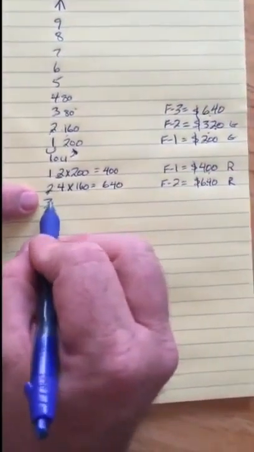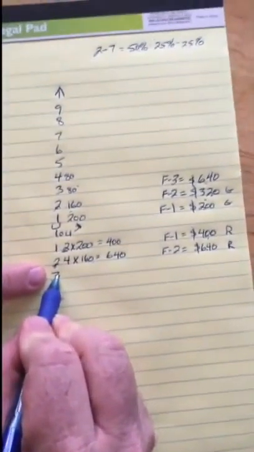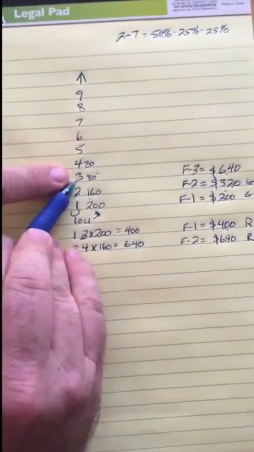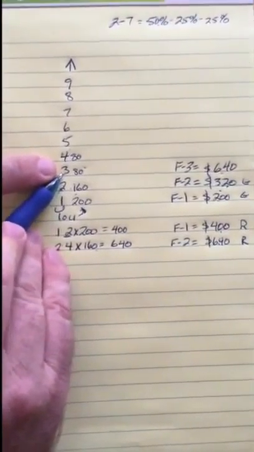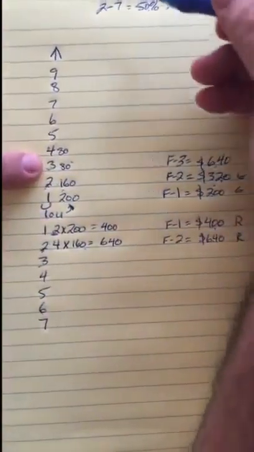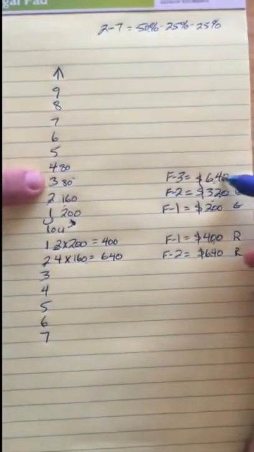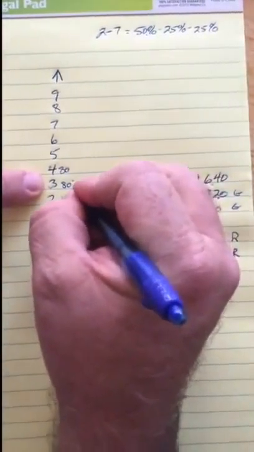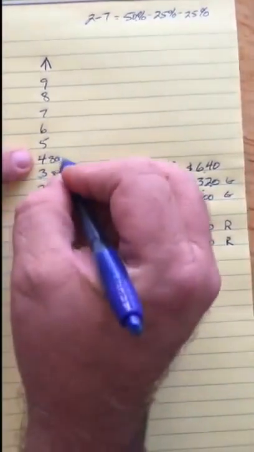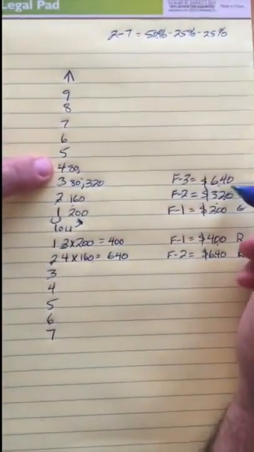Now again, in order to receive on the third floor below you, you have to give to the third floor above you. That person right there is the target, so they get, based on this formula, 50% of 640, which is $320. The person above them directly gets 25% of the 640, which is $160.